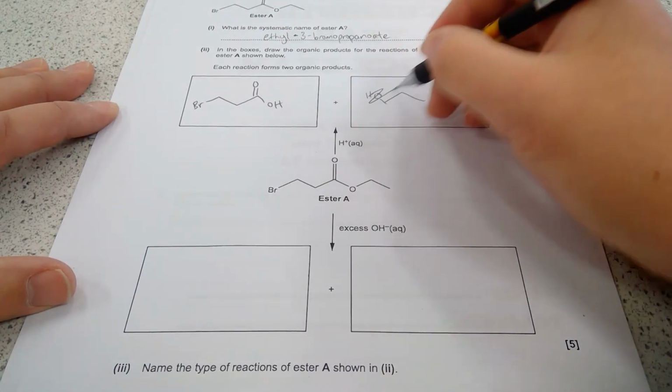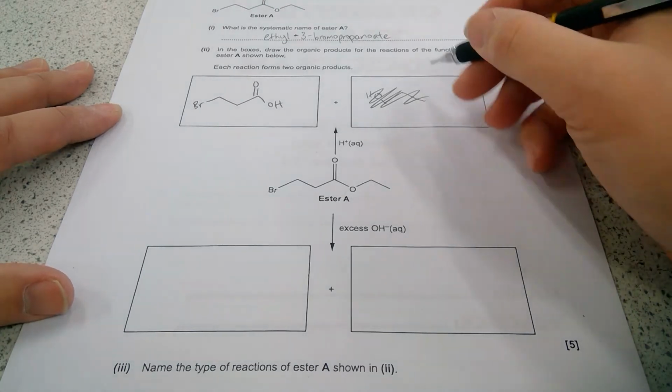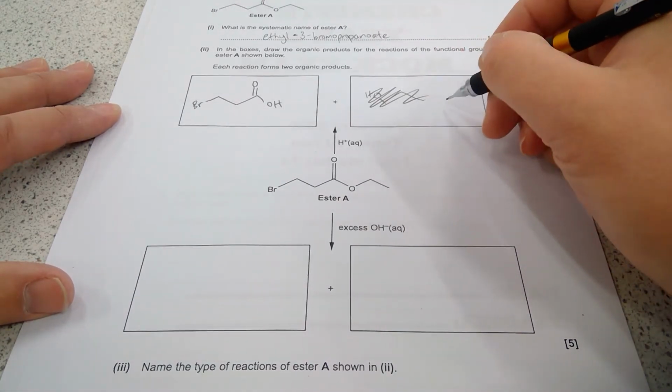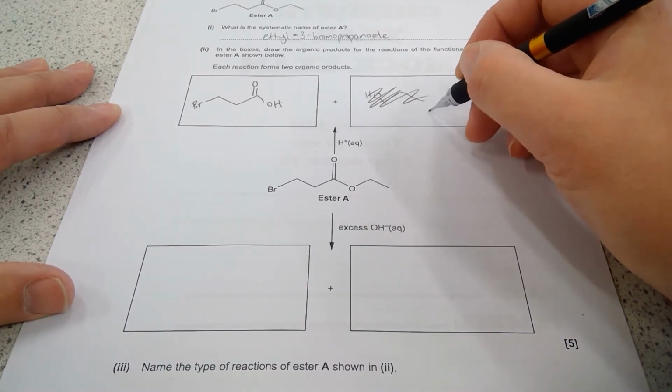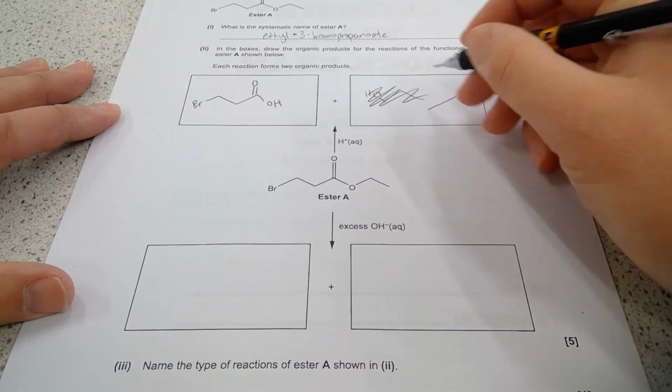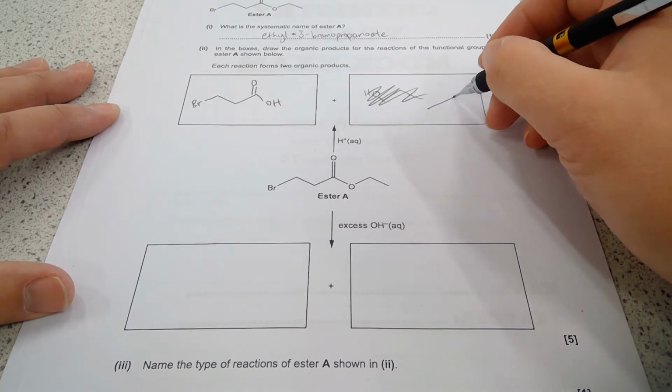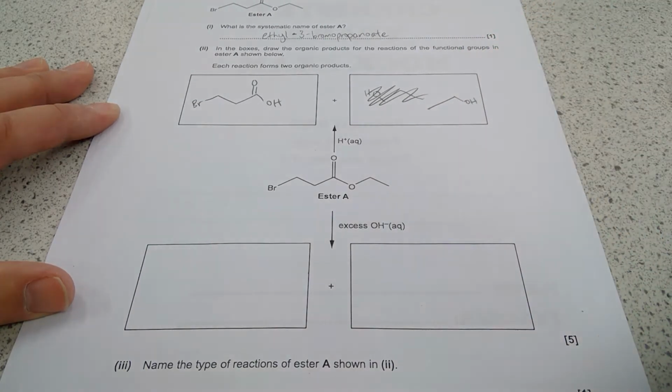I've done that wrong. Beg your pardon. That was like propanol, not ethanol. That's my bad. So we've got 1, 2 carbons, OH there, like that.